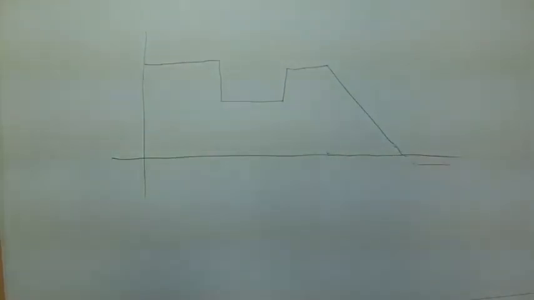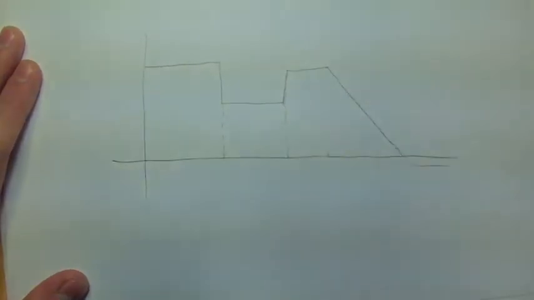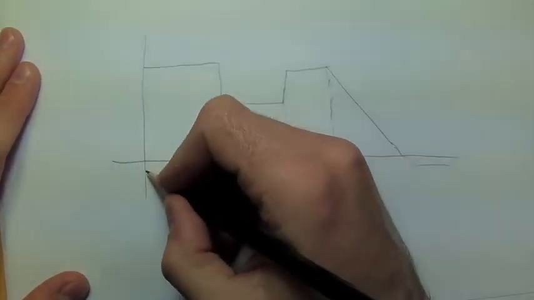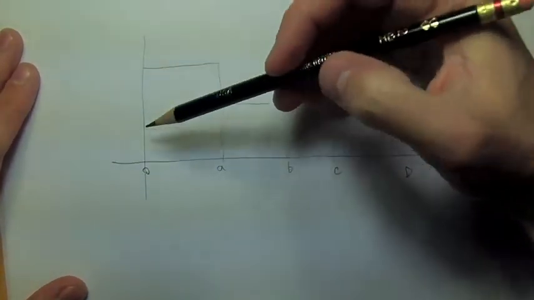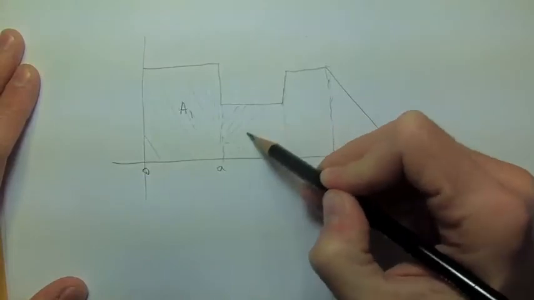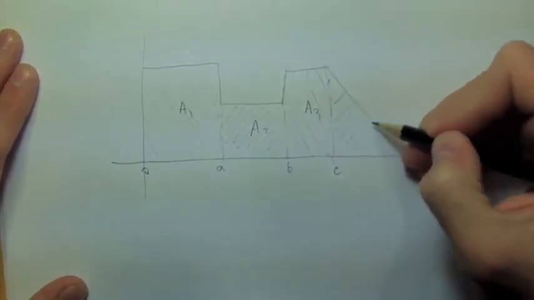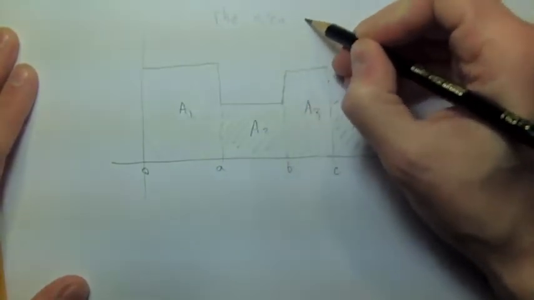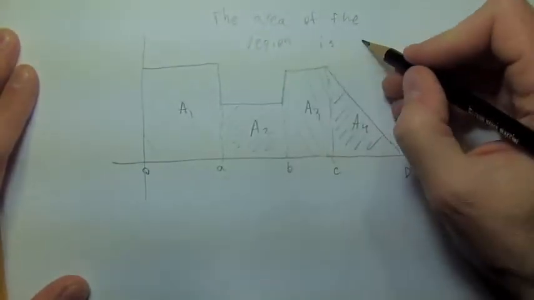That just doesn't exist. But what we do instead is, let's pretend that's going straight down, break this up into manageable pieces, and say that this is 0, A, B, C, D. I would find the area of this rectangle, then this rectangle, this rectangle, and this triangle, and the area of the full region is, well, you just add them up.